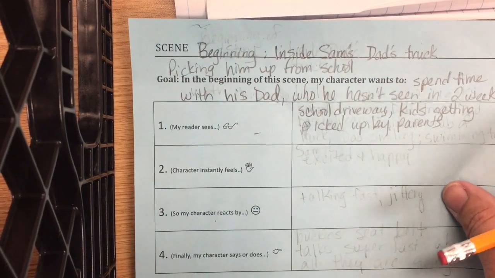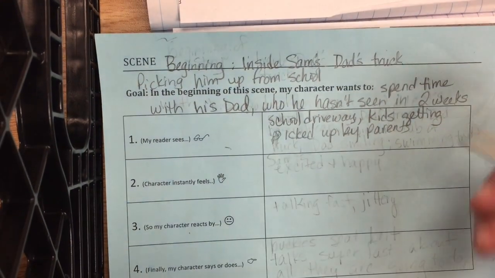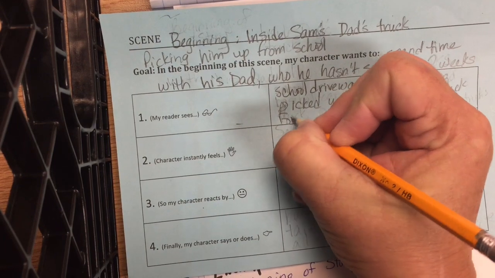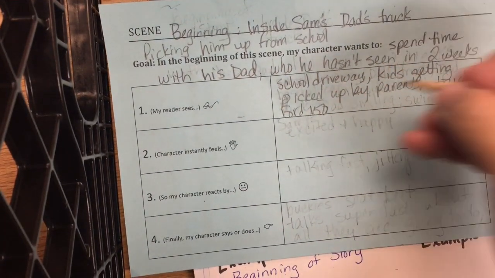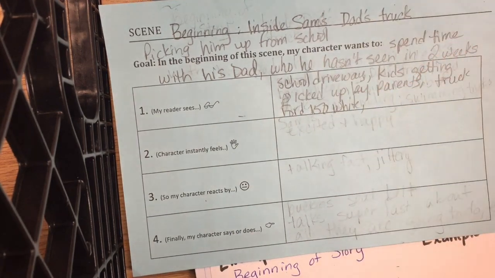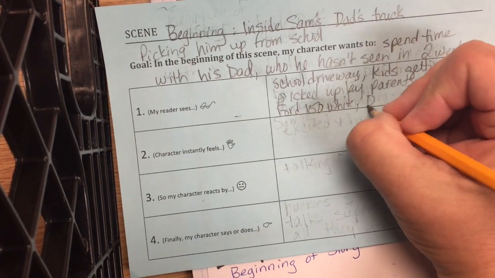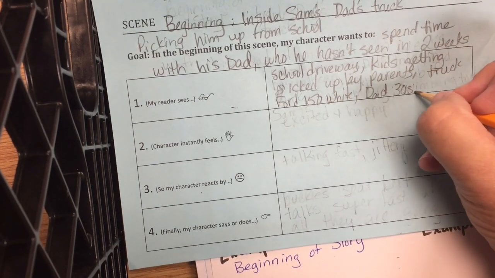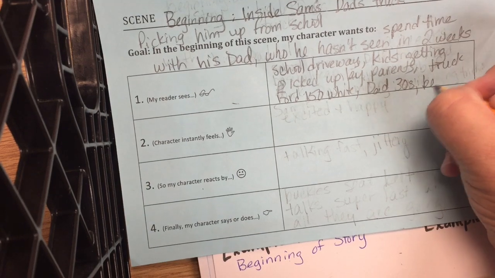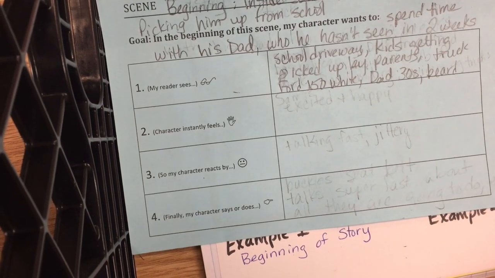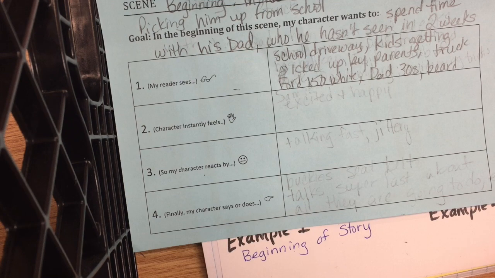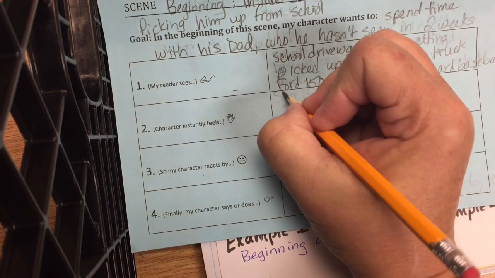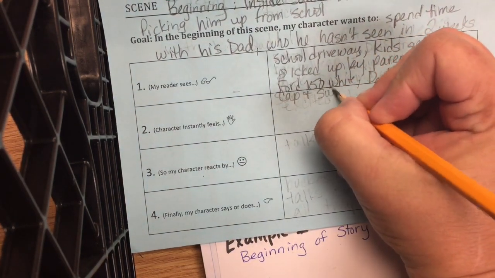Let's see, what else would they see? They see the truck. Okay, I'm going to make it a Ford F-150. I don't know why, I'm just Dan. I'm going to make it white. You're going to see a lot of those around. Okay, and Dad, he's about in his 30s. He's got a beard, and he's got a baseball cap on and swim trunks with a t-shirt.